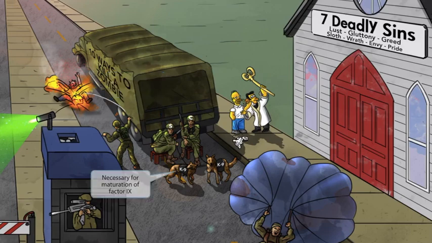The K9 dog unit helping out the soldiers represents factor 9. So vitamin K is necessary for the maturation of factor 9 in the clotting cascade.